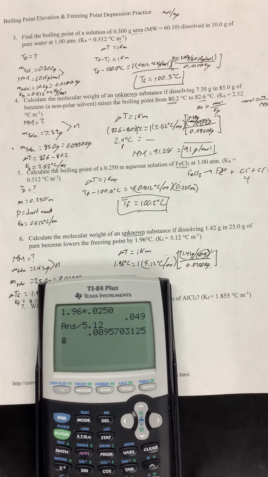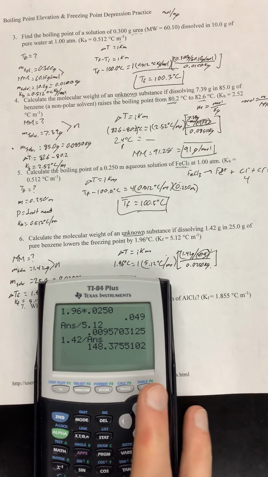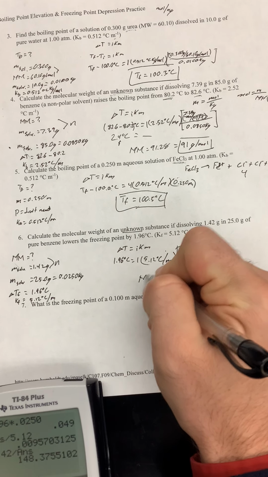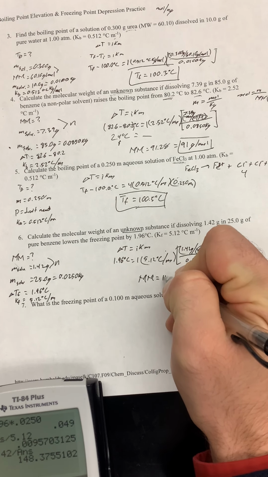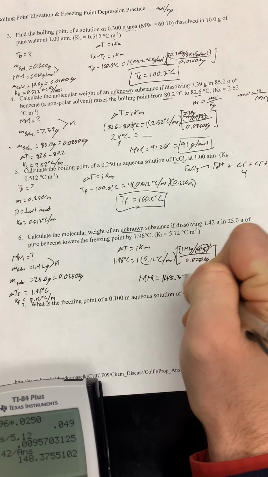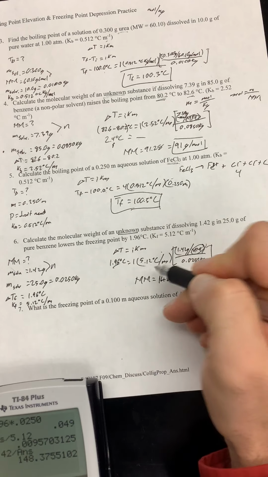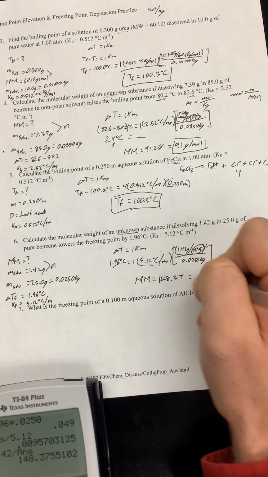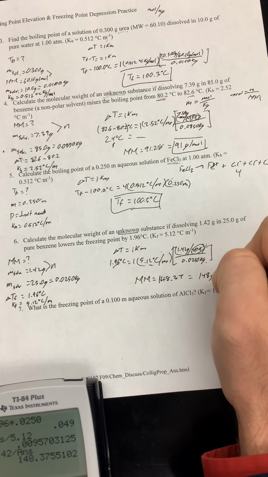So to solve that, it's just going to be 1.42 divided by my answer. So I get an answer of 148.37. In terms of sig figs, I have 3, 3, 3, and 3. So my answer is going to have 3. 148, and then grams per mole.